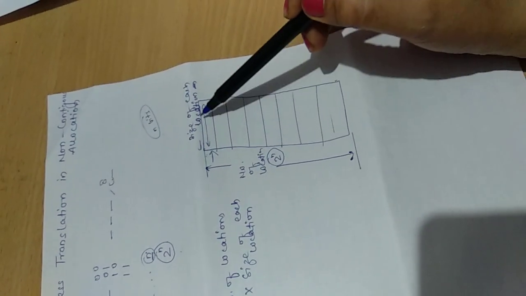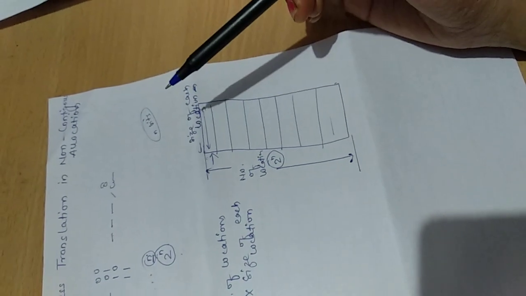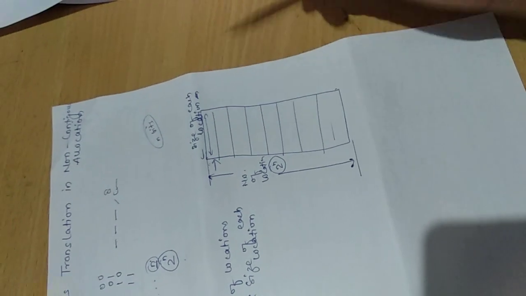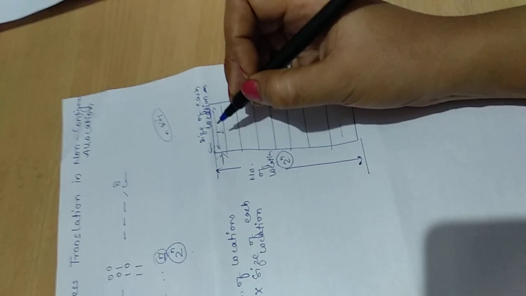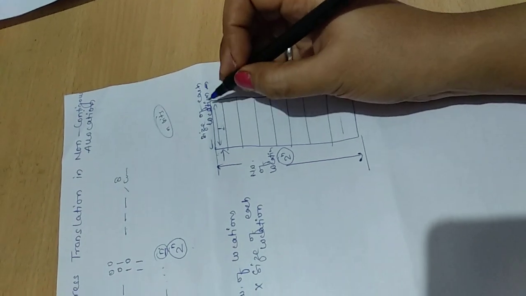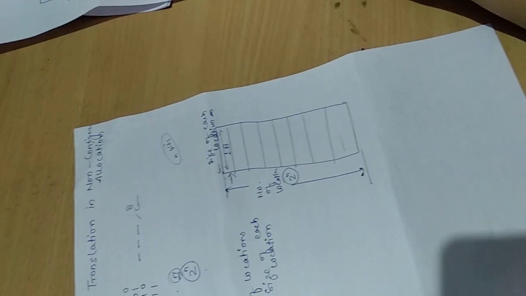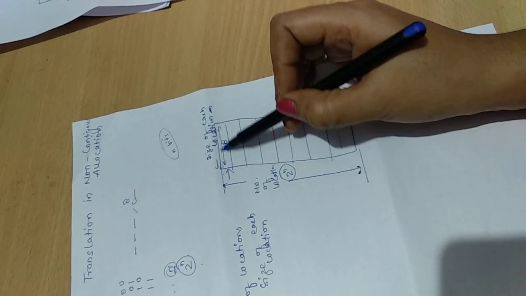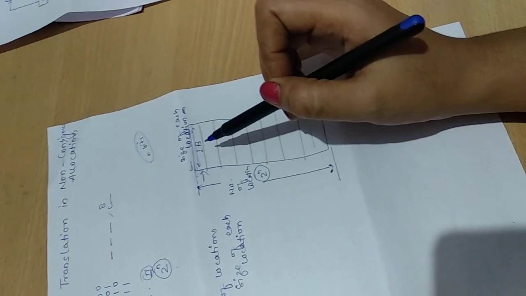But byte addressable is the default one. If you have been given that the memory is word addressable, then you have to take it as word addressable. But here we are taking byte by default. If nothing has been given, you have to take the size of each location as 1 byte, right?